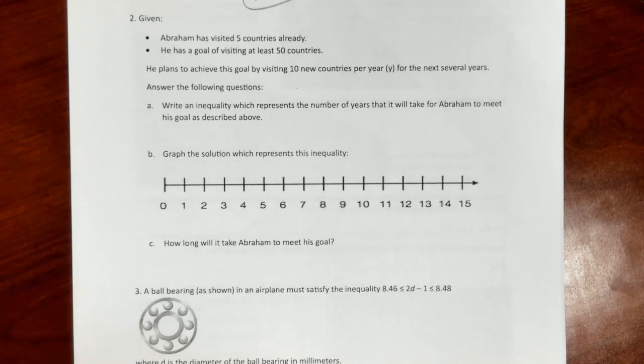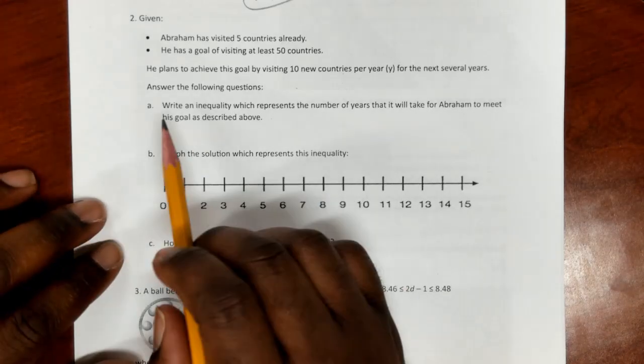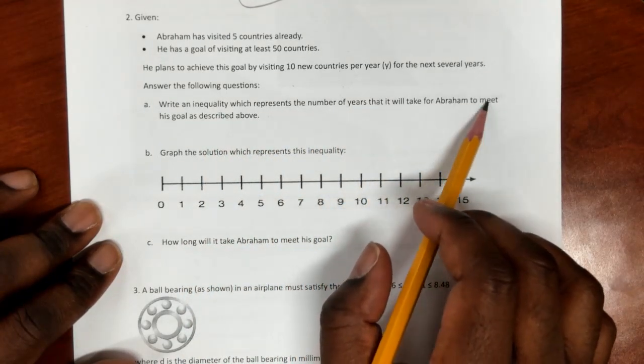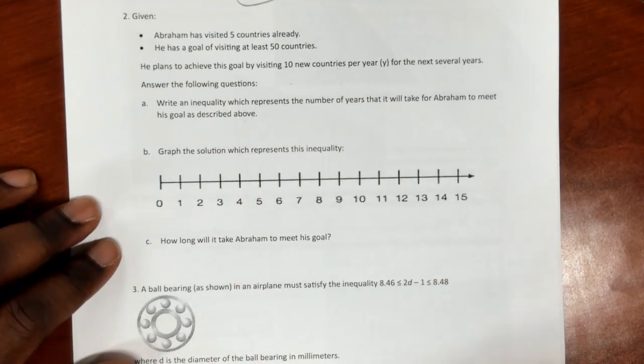Okay. All right. Anyway. So Abraham has, let me start this over. We're looking at question number 2. Abraham has visited 5 countries already. He has a goal of visiting at least 50 countries. He plans to achieve this goal by visiting 10 new countries per year, which is represented by Y, for the next several years. Then it says answer the following questions. So A is: write an inequality which represents the number of years that it would take for Abraham to meet his goal as described above.